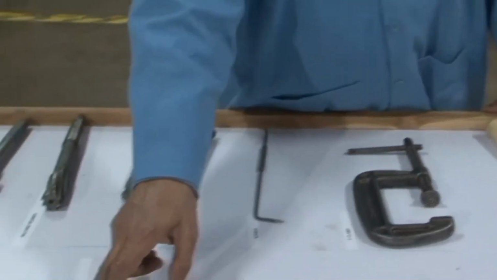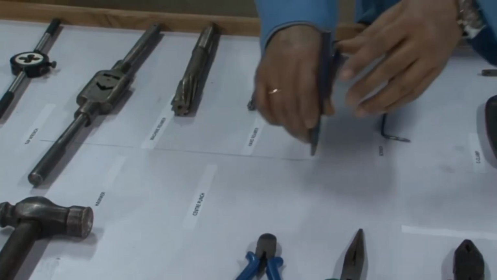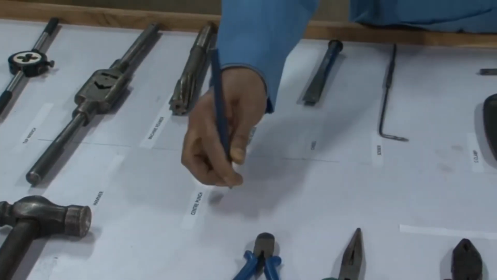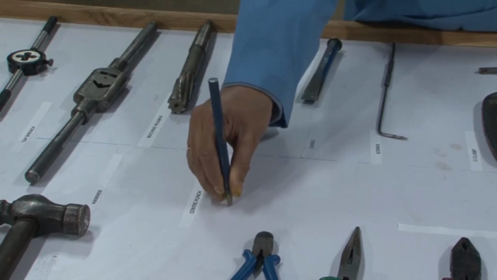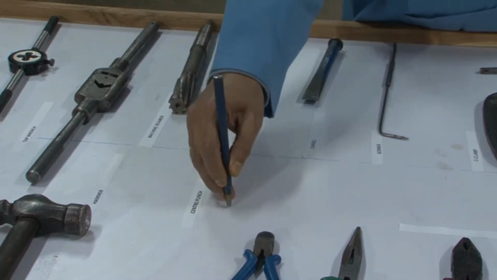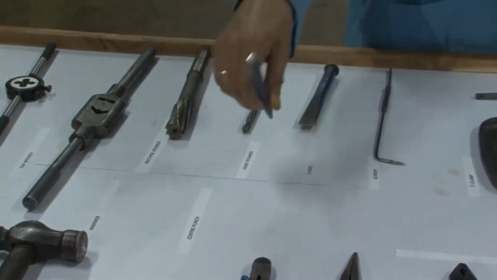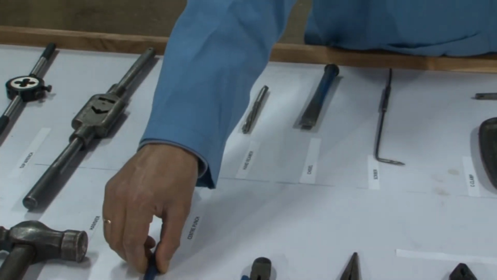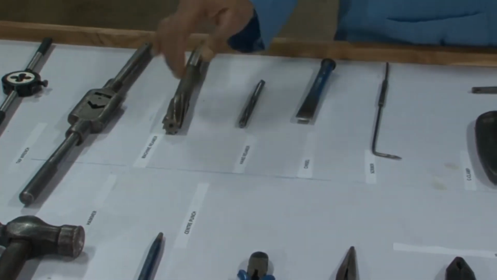See that these are the center punch. The center punch is used to manually punch and mark the center where the hole has to be drilled. Because if you do not have a marking, in that case the drill may not start drilling according to the center that is desired.